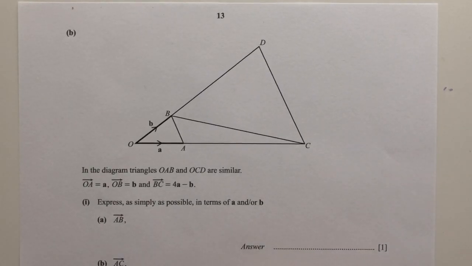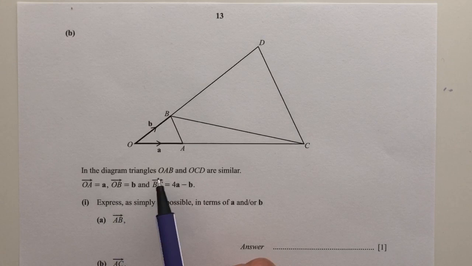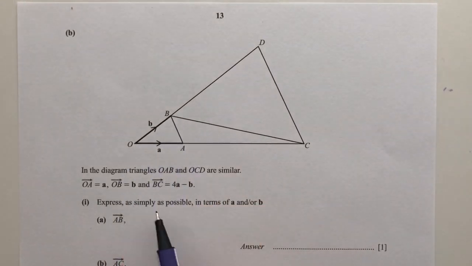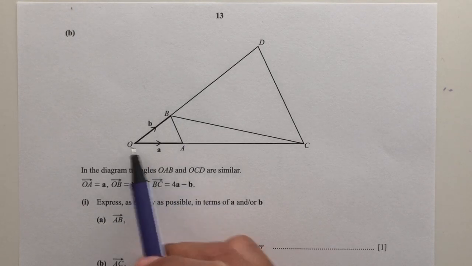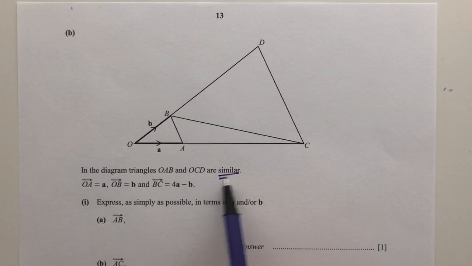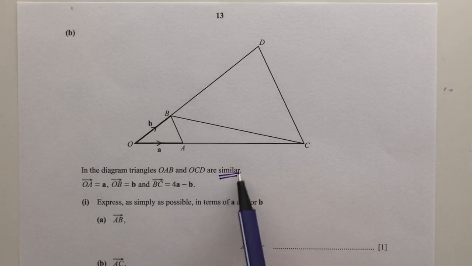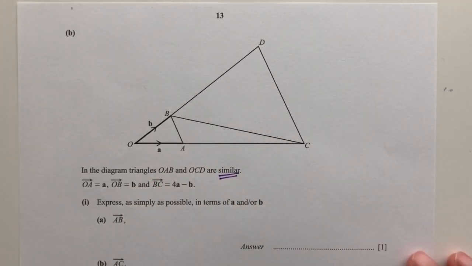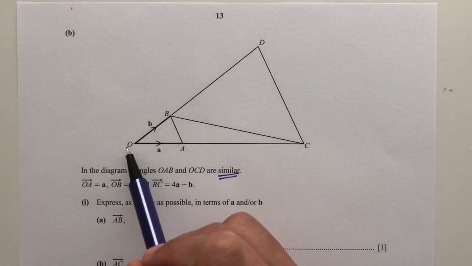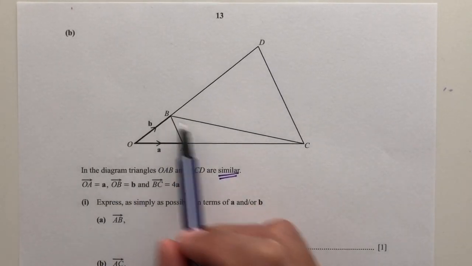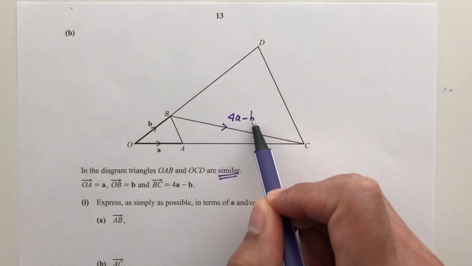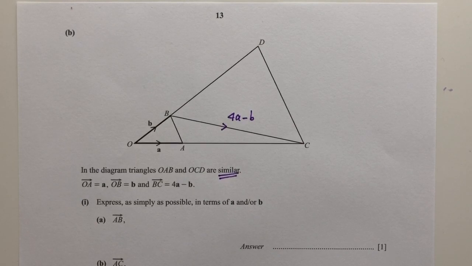Now moving on to part B of this question. We have in the diagram triangle OAB, the small triangle, then we have OCD, the big triangle. They are similar. That is very important here because we have to use this to find the sides. Now we have OA equal to A, OB equal to B, and BC equal to 4A minus B. That's the length of BC.